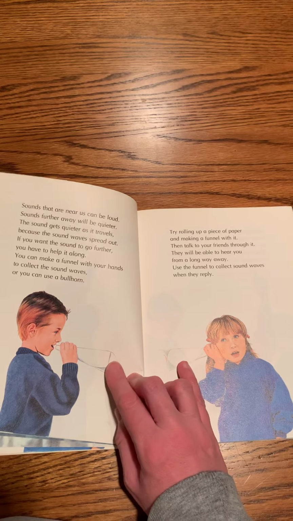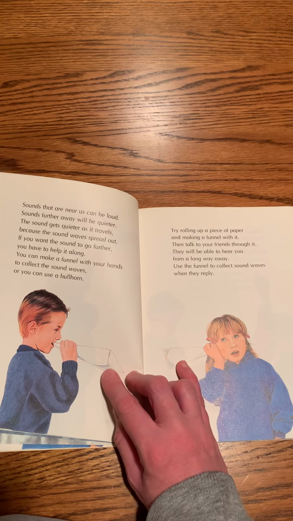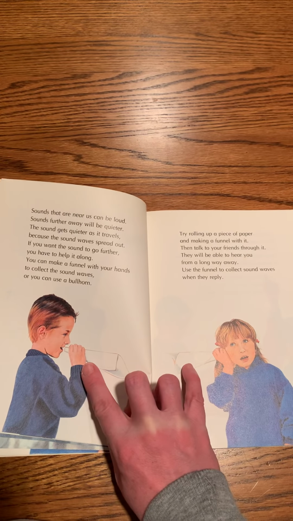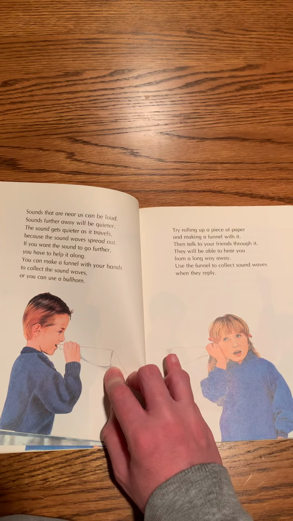So that's an experiment you can do at home with a piece of paper. Just roll it. Take turns talking to someone through it and listening through it.